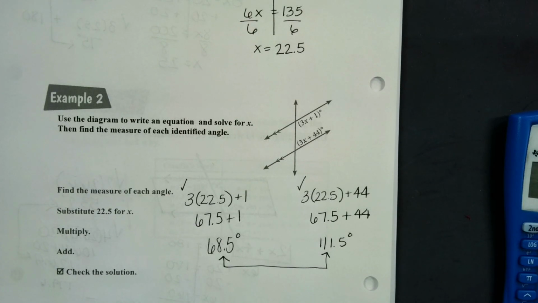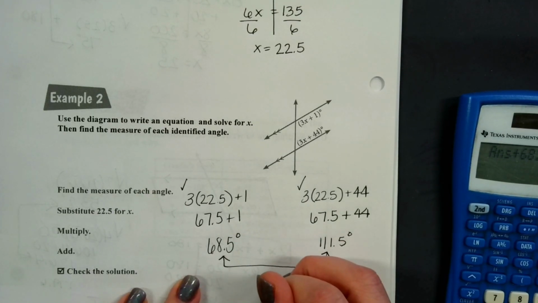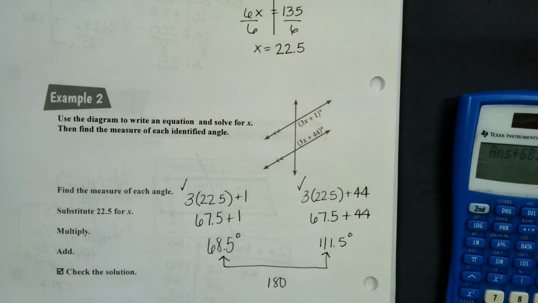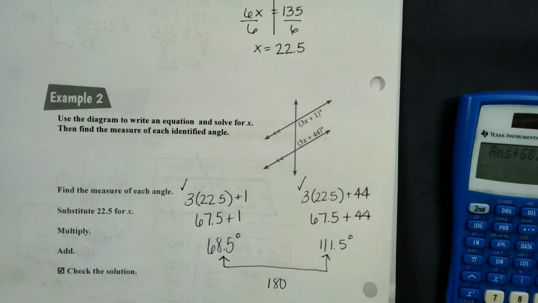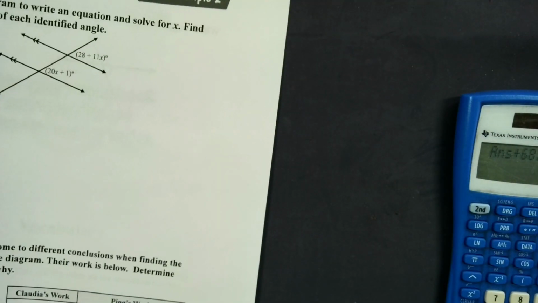Now, what do I know about these degree measures here? They equal 180. They better equal 180. So I'm going to double check that. I'm going to add the two together. Do you get 180? Yeah? Questions? What questions do we have now? Okay. Top of the next page. We're almost done.